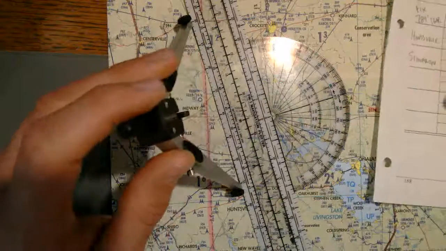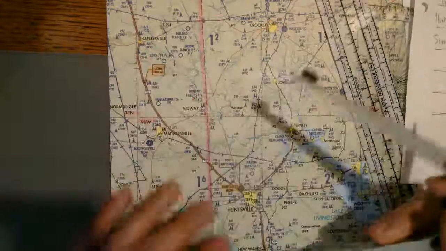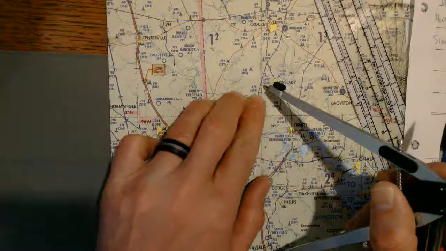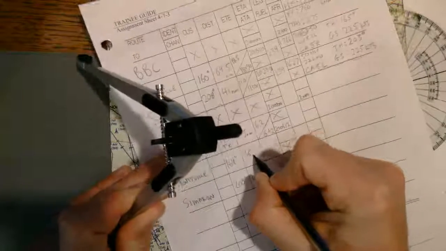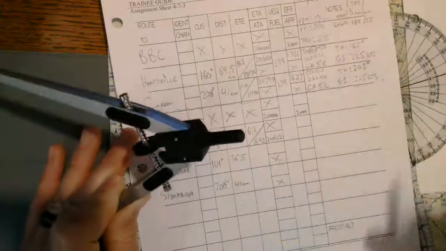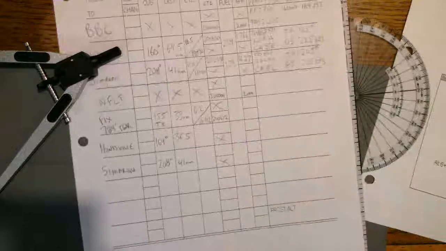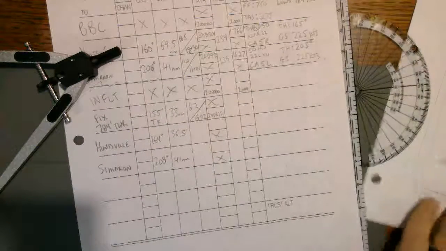So 164 degrees, and there's 35, 36 and a half. Okay. Now I'm done with chapter 2 altogether as it relates to the jet log. So I can just get rid of this thing. And I'll put the notepad over here just in case I need it.